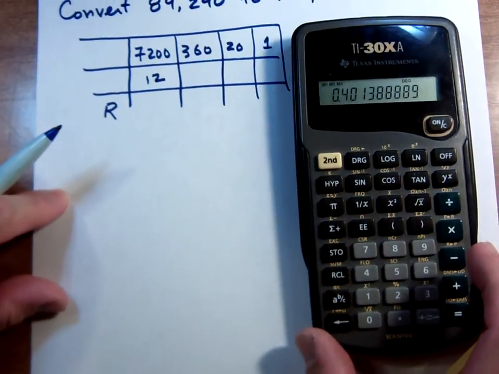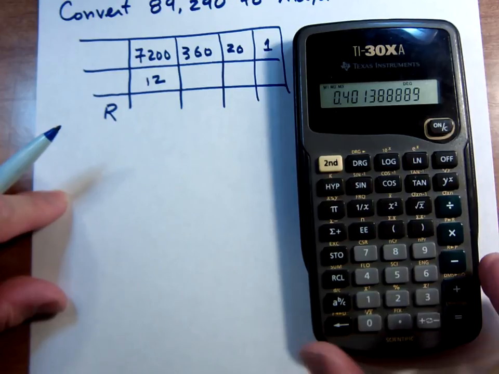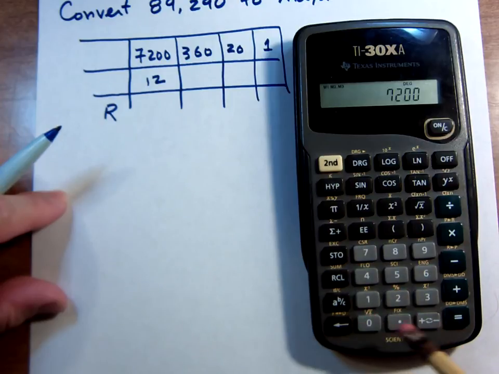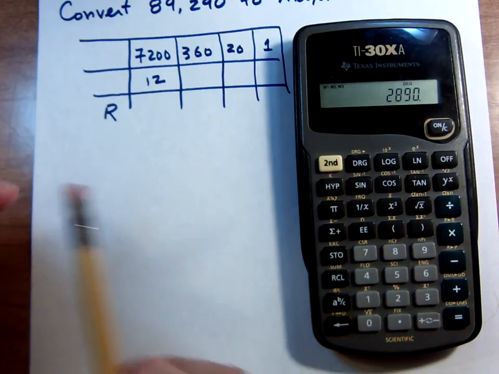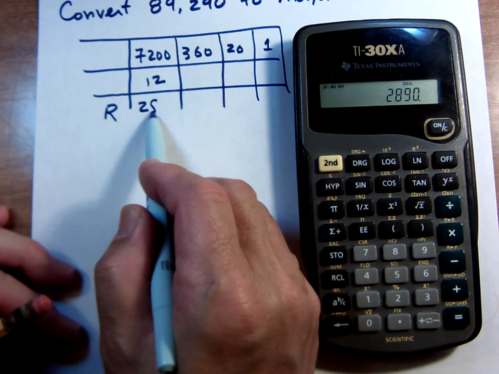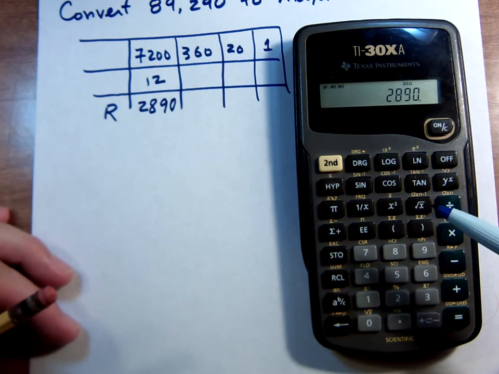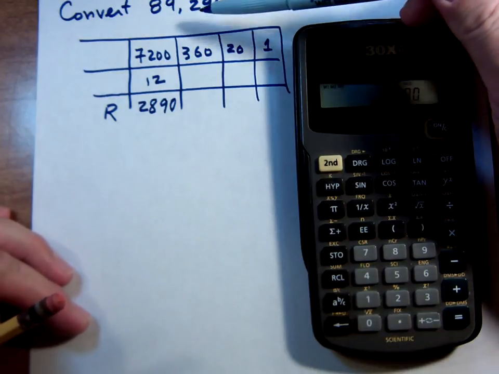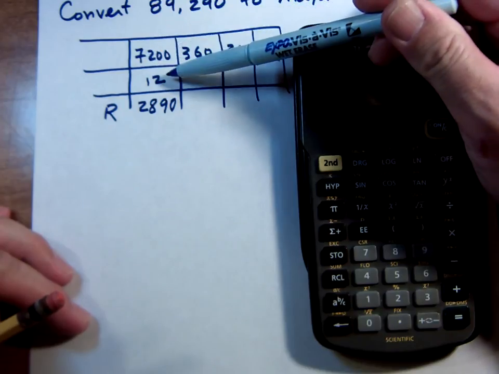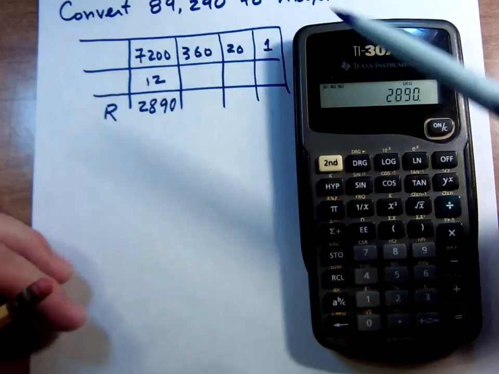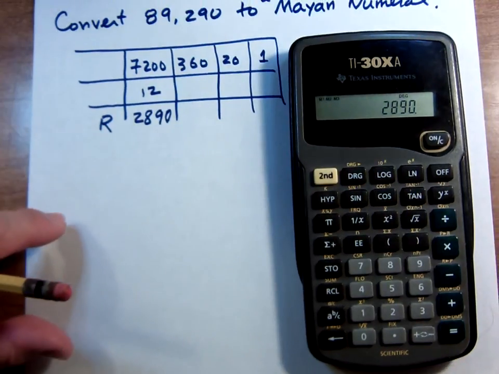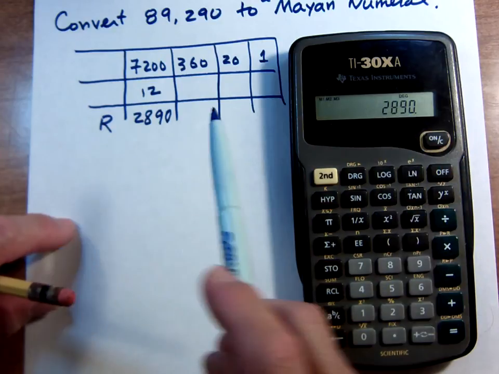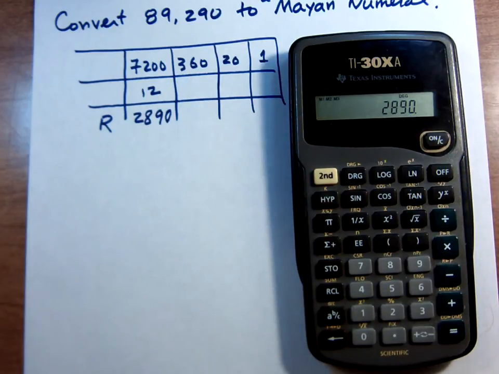Okay, and this decimal now can be converted to a remainder simply by multiplying by 7,200. It's giving me a nice whole number of 2,890. So if you did this division the manual, long way, of 89,290 divided by 7,200, that should give you 12 with 2,890 as your remainder, which is kind of tedious. Right, let's continue.